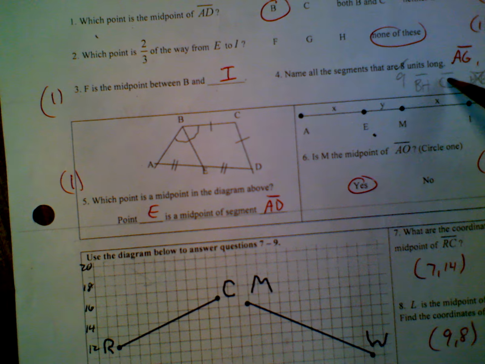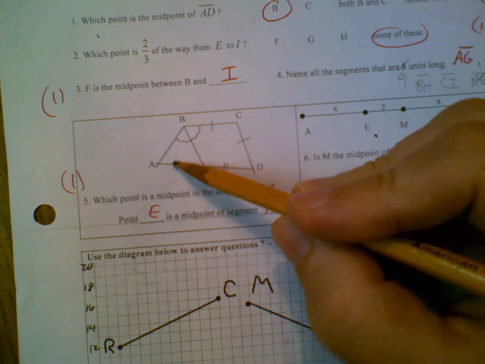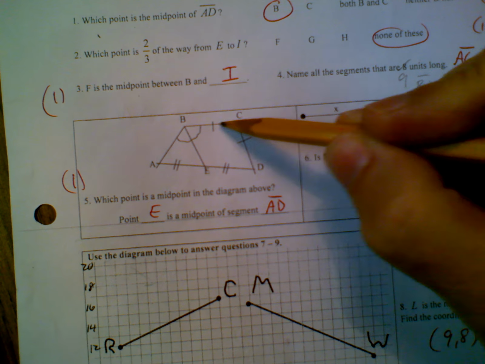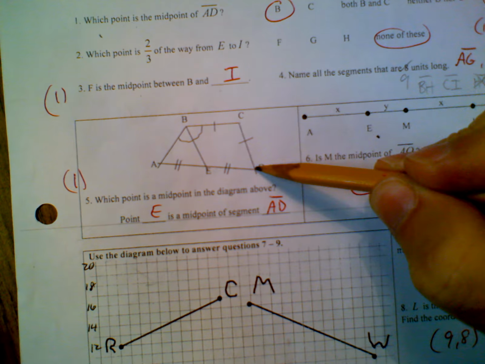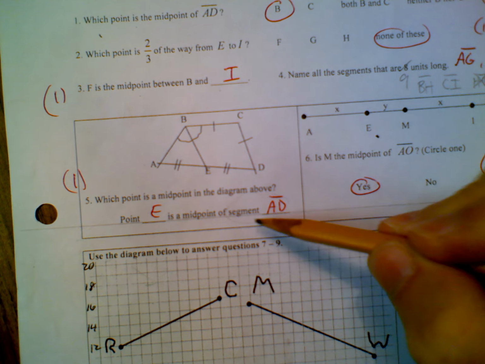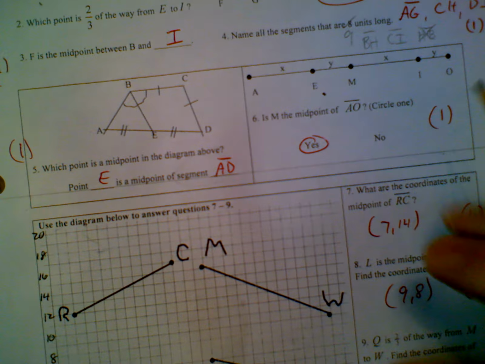If you put the segment bars up here, E is a midpoint of segment AD because of these congruent marks. C is not a midpoint of anything in this diagram, right? It's the same distance from B as it is from D, but that doesn't make it a midpoint. A midpoint of a segment must be on that segment, okay? I think everybody got this right.